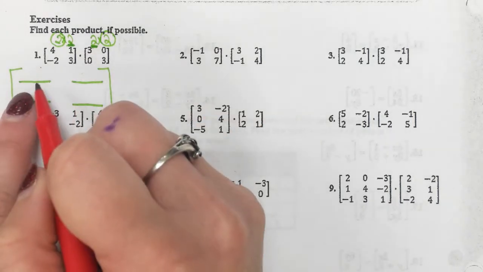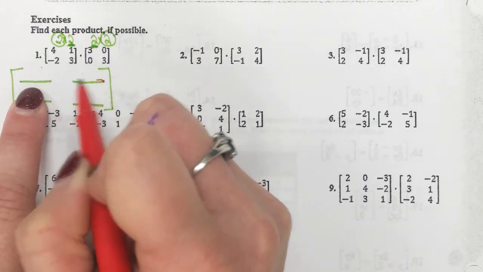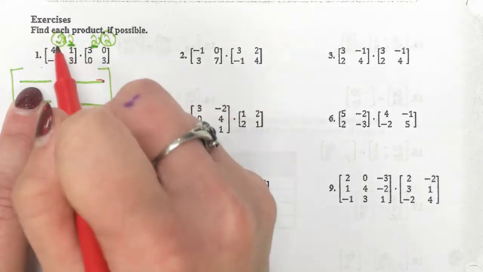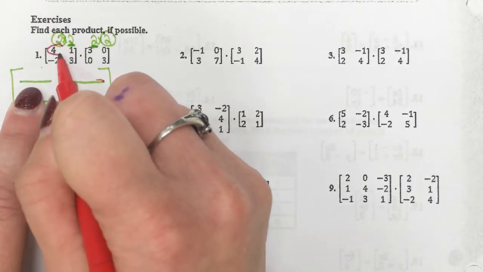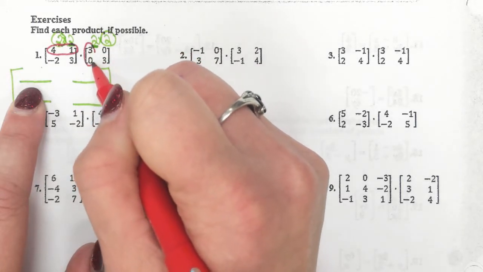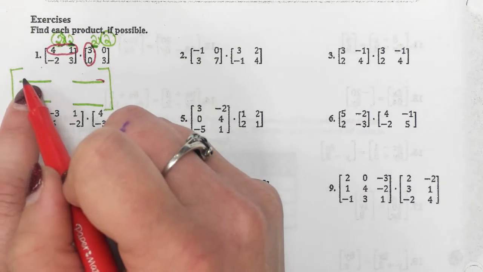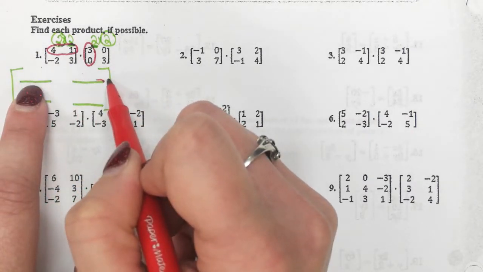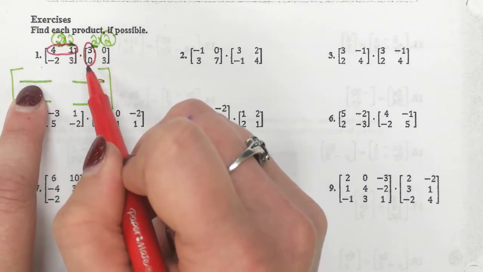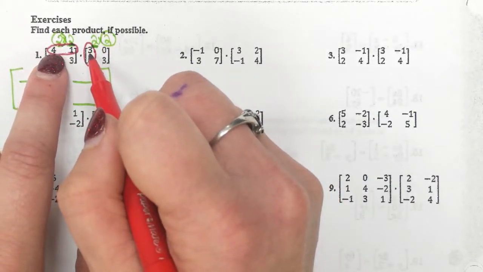This answer right here, this number, is in the first row, and is in the first column. Did I lose anybody there? No, ma'am. So we're going to take the first row of the first matrix times the first column of the second matrix. This answer is in the first row and the first column. So I'm going to take the first row and the first column. And then you multiply the first numbers.